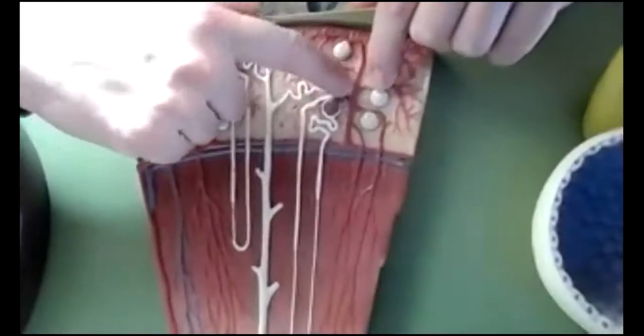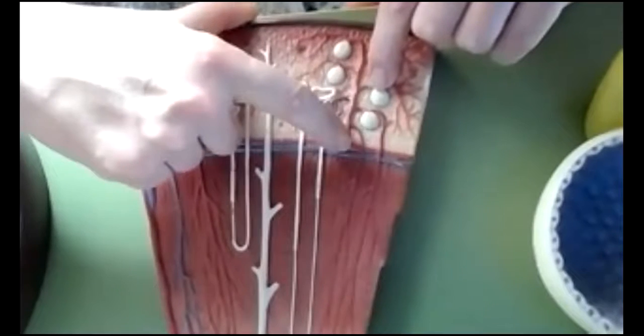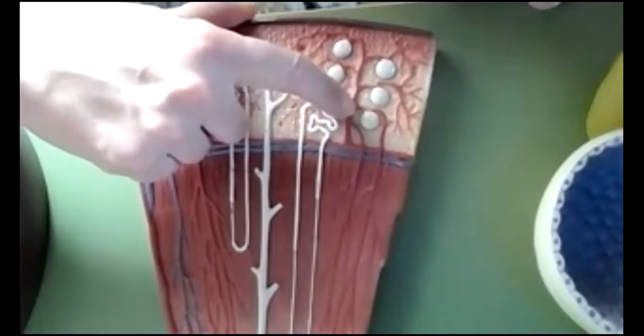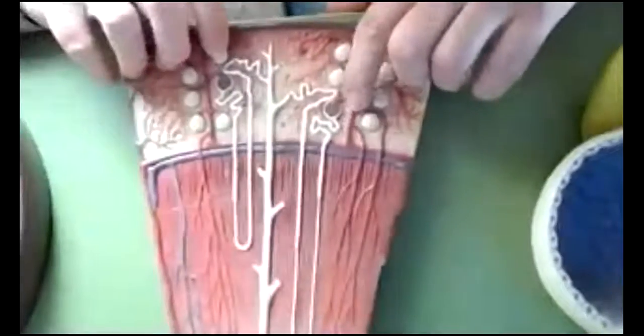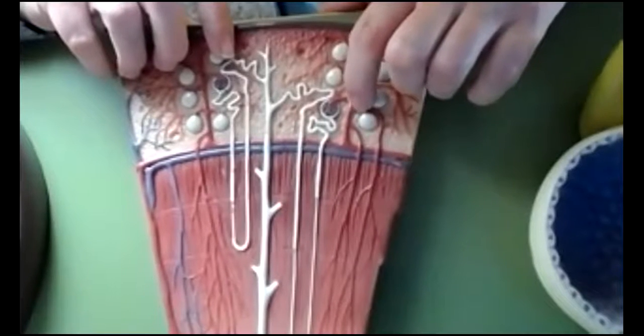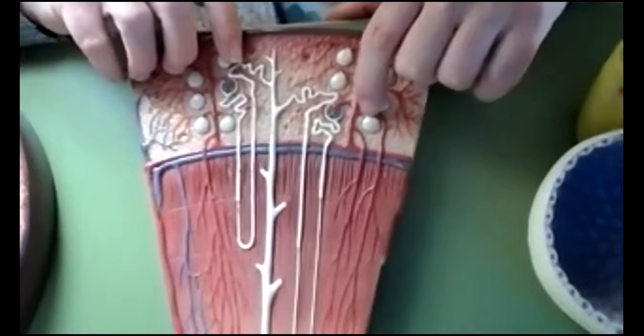Okay, so you can see you have these cortical radiate arteries right here. The cortical radiate artery is going to then branch and it's going to go into the renal corpuscle.